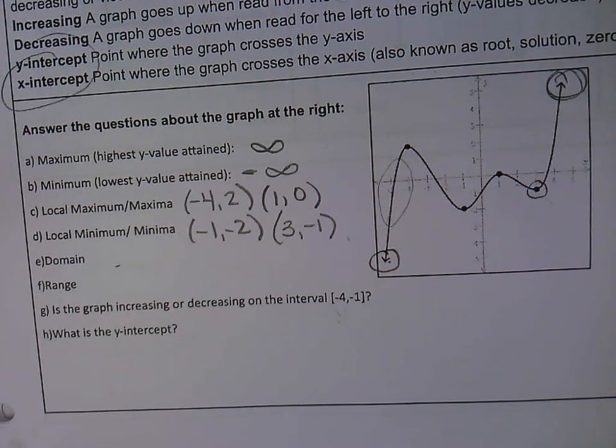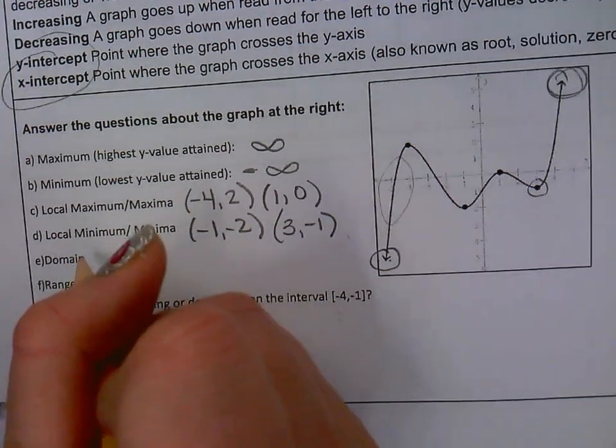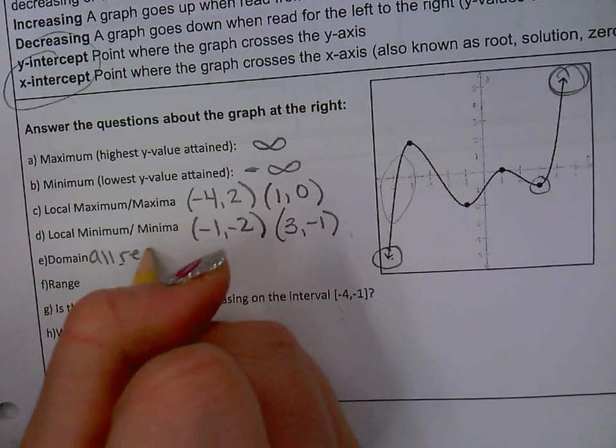I think about opening up the window. Can my hands keep going forever, further and further and further out? As this goes down, I'm also going further out. So my domain is all real numbers. I can go forever in both directions. So you can write out the words all real numbers.